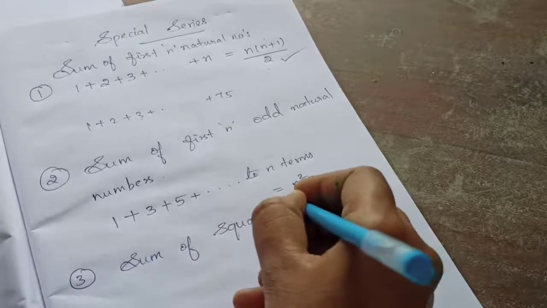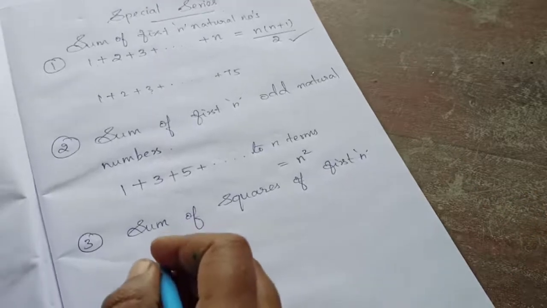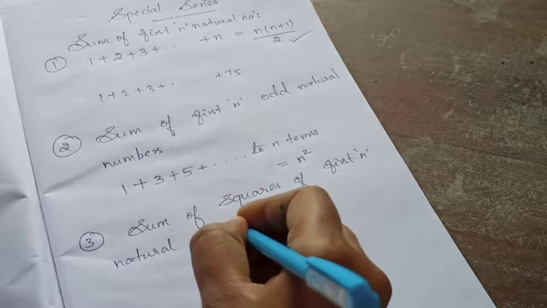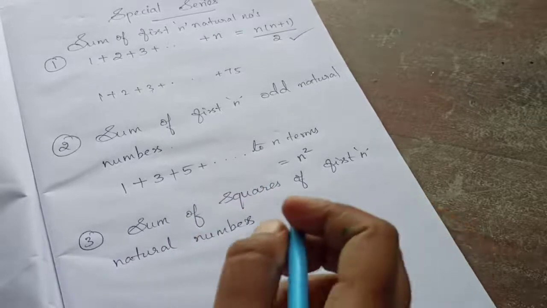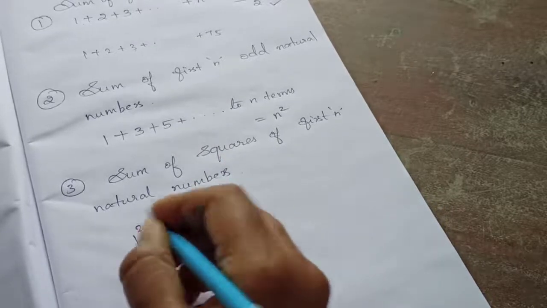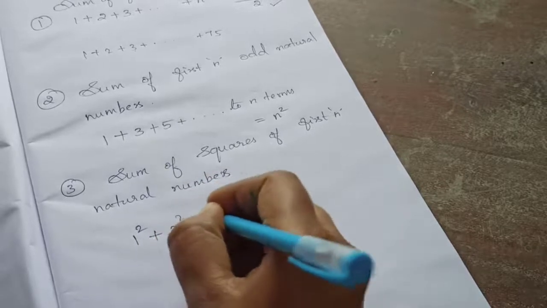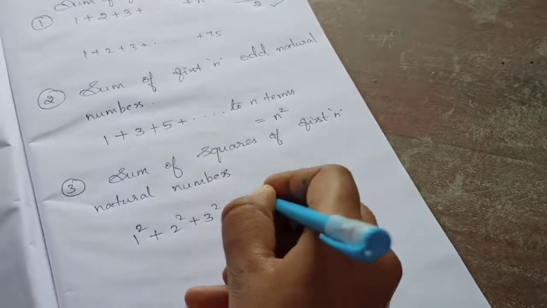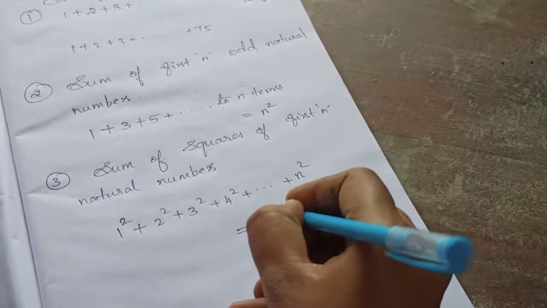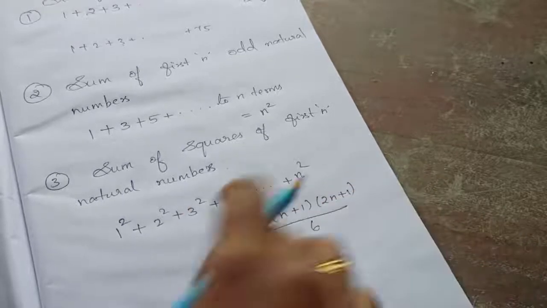The third formula is the sum of squares of first n natural numbers. Here we are going to take the square. So what's the meaning? 1 square, and we need to add also. So 1 square plus 2 square plus 3 square plus 4 square plus up to n square. So what's the formula? n into n plus 1 into 2n plus 1 by 6. This formula you need to learn.